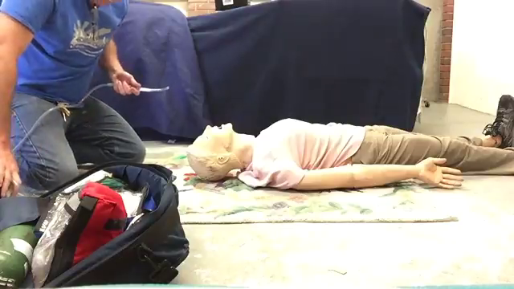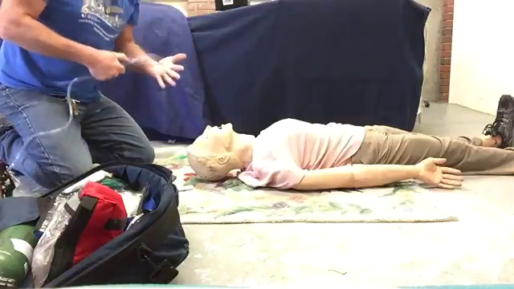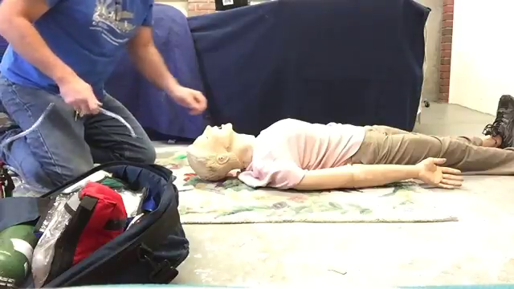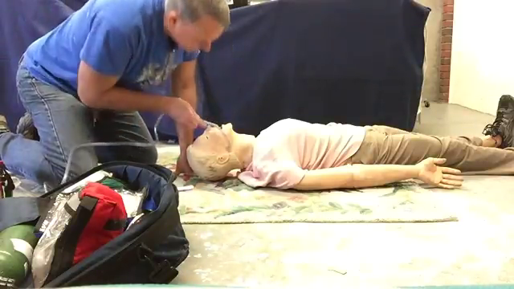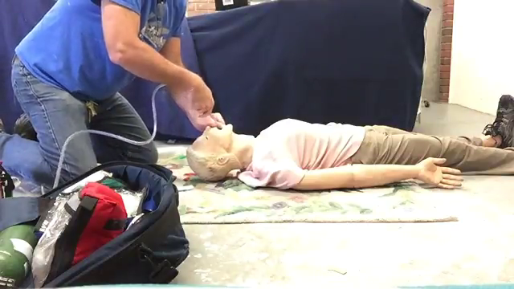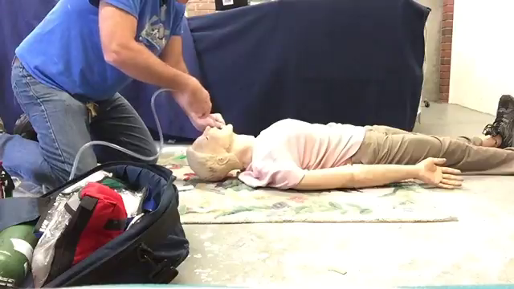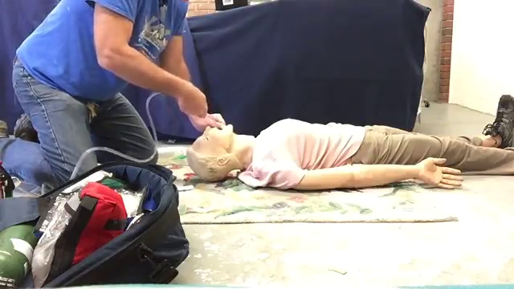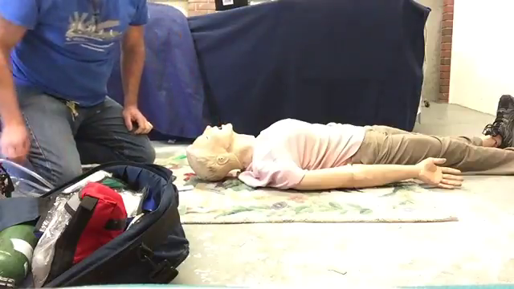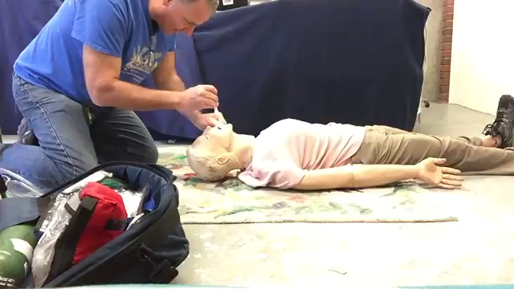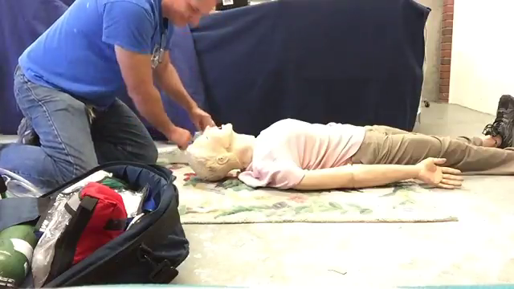I'll be using a Yankauer, rigid suction catheter or tonsil tip, checking the suction unit, measuring from the corner of the mouth to the angle of the jaw, opening the mouth, inserting without suctioning, suctioning back and forth without removing, for no more than 15 seconds for an adult, 10 seconds for a child, 5 seconds for an infant. The airway appears to be clear at this time.